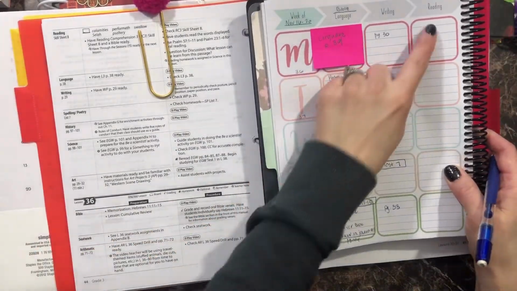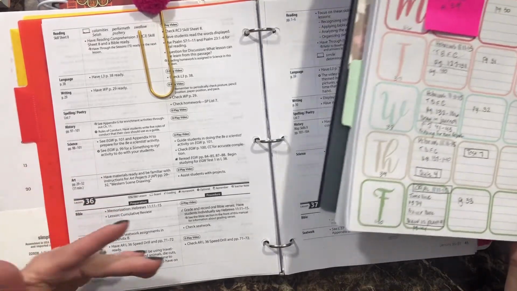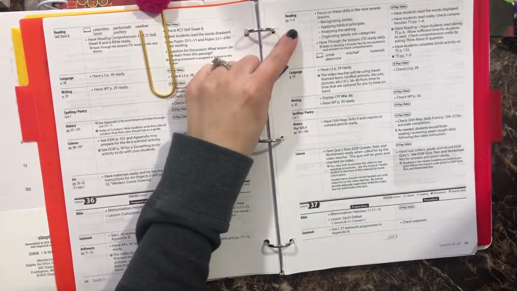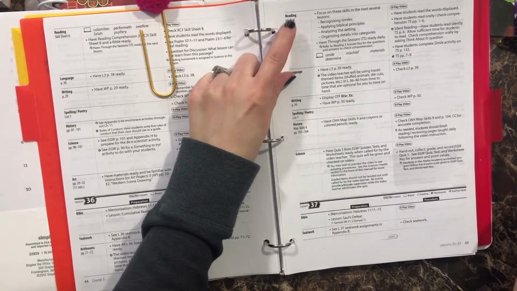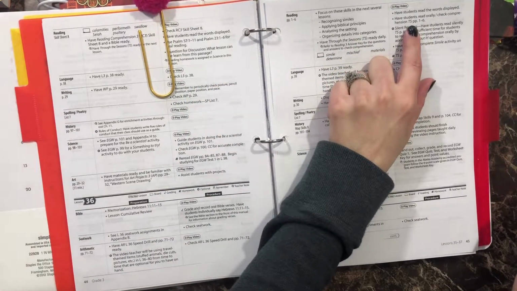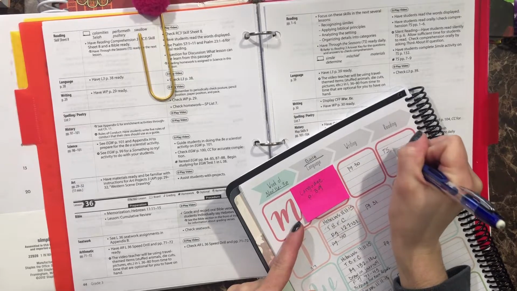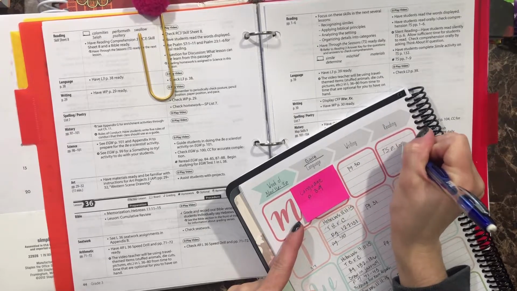So now we're moving on to reading, and I'm gonna do the same thing that I did for writing and language. So reading, we have pages 1 through 6. This is a new book. This is TS. So I have to pull that out. It's gonna be through the seasons. So TS, page 1 through 6.